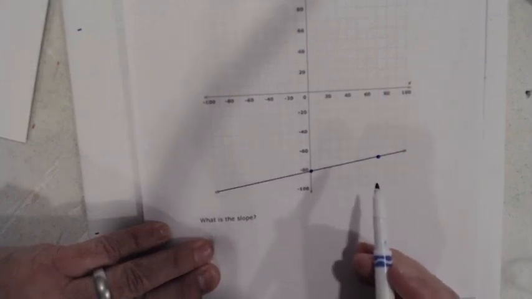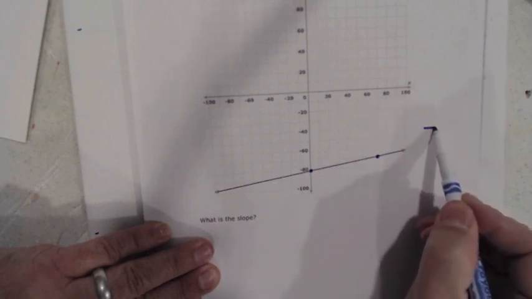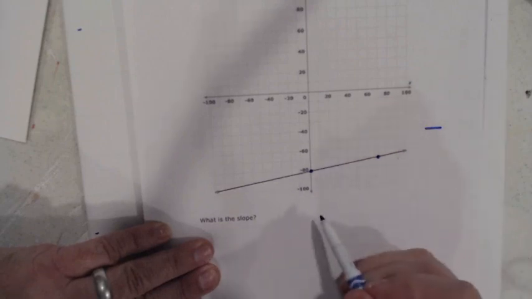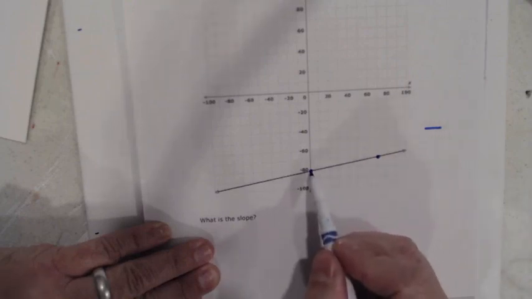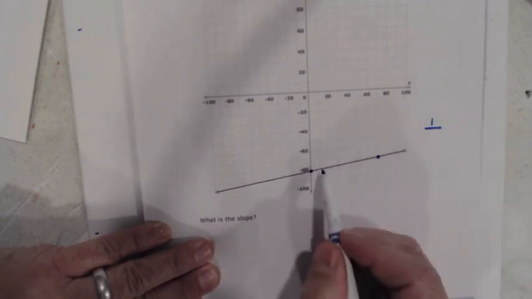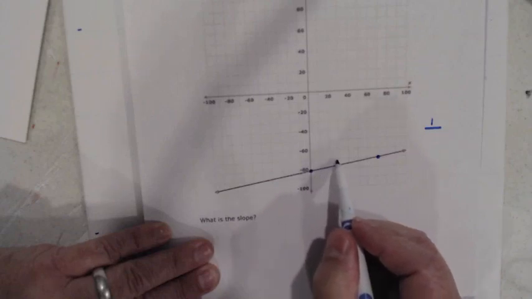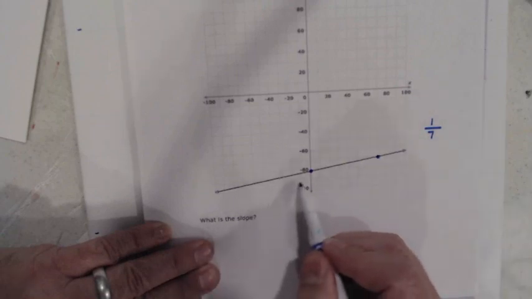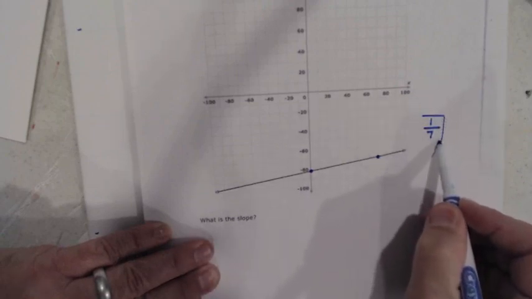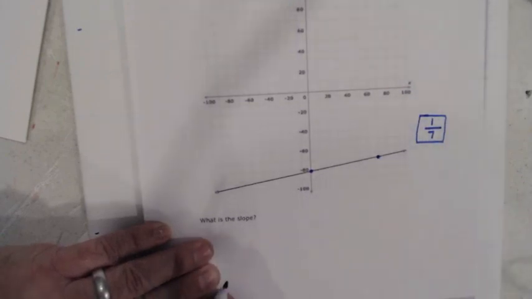To find the slope, the only thing I need to do is count. How many I count up and down goes in the top of my fraction. How many I count across goes in the bottom of my fraction. So that's going to be up 1, and then over 1, 2, 3, 4, 5, 6, 7. This line is going up. My slope is positive 1/7.